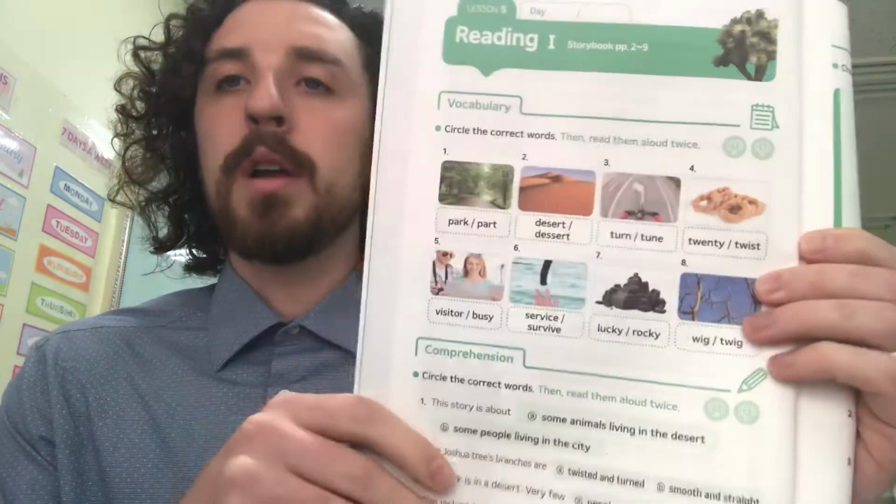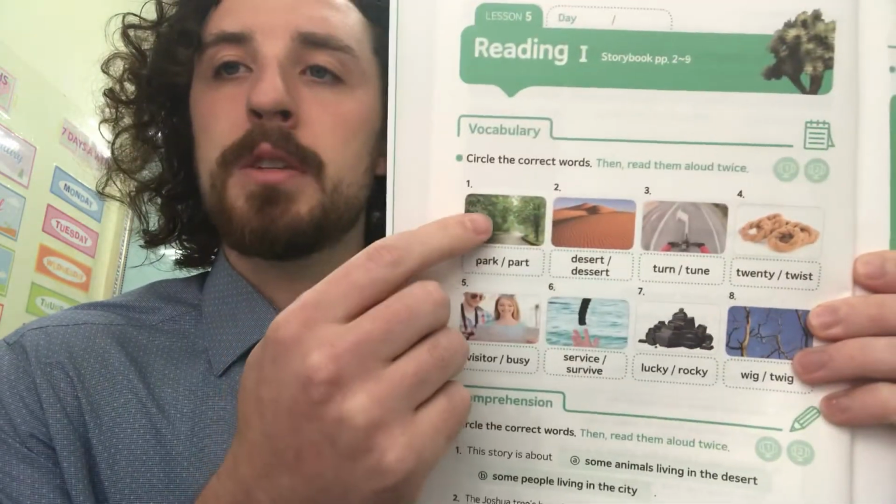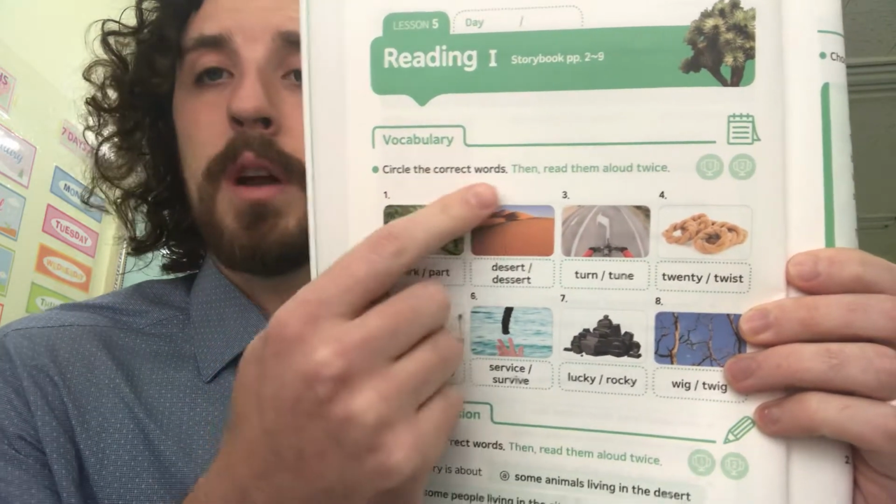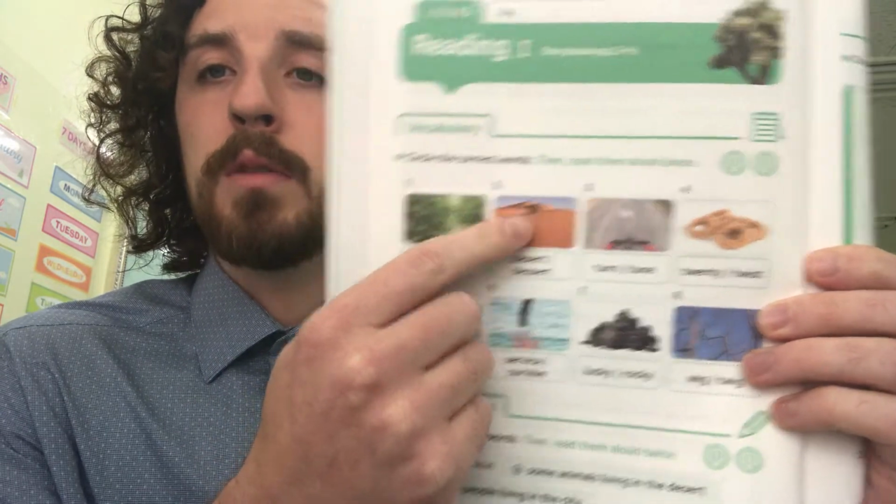Today we're going to be doing some worksheets on the book Living in Joshua Tree. You should have received some worksheets. Open your workbook to page 16 and we will get started. On page 16, we have some reading and some vocabulary. Let's get started. Circle the correct words, then read them aloud twice.